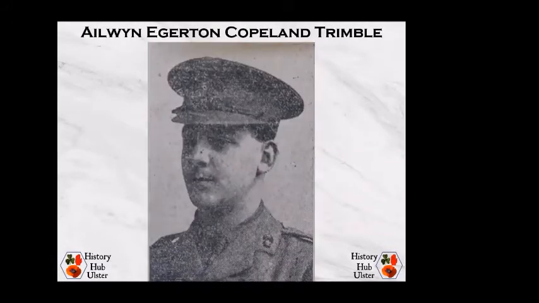Elwyn Egerton Copeland Trimble was born on 10th February 1894, and he was a divinity student at Trinity College when the war started. He received a commission with the Royal Inniskilling Fusiliers, and he joined the 7th Battalion, part of the 16th Irish Division in France in February 1916. He was commended for bravery during 2 engagements in May 1916 and was wounded on 21st June. He held the rank of captain when he was discharged with Silver War Badge in May 1919.